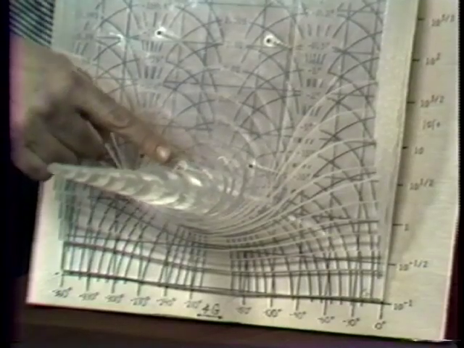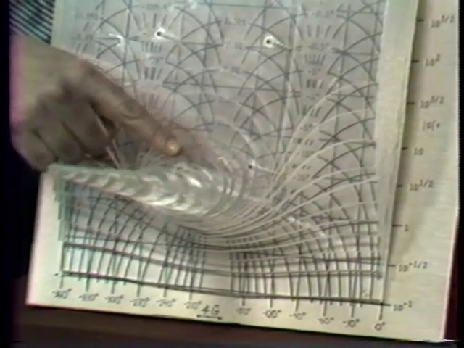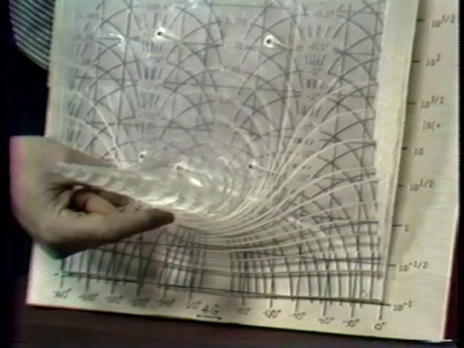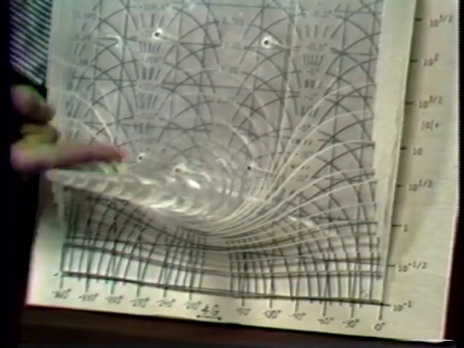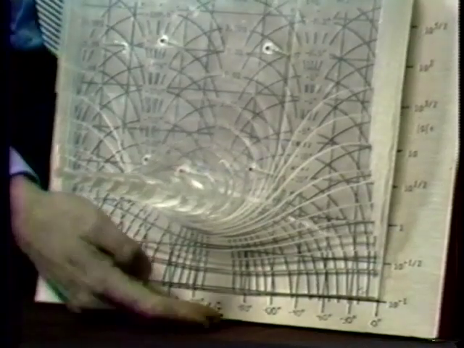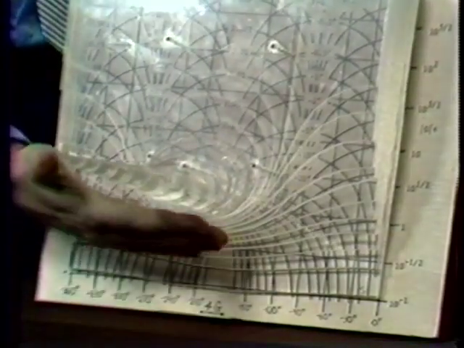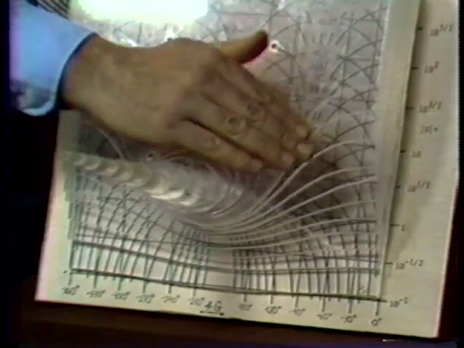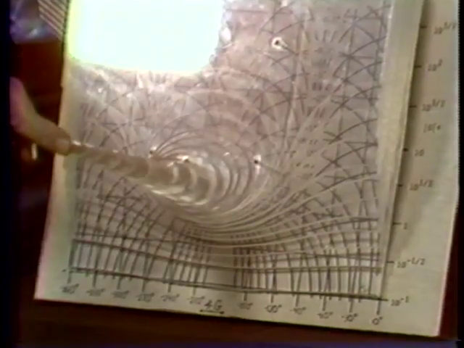And in particular, the behavior that we see is that as we approach the -1 point, as we approach a magnitude of 1 in here, and an angle of -180 degrees right here, the magnitude gets progressively larger. And precisely at the -1 point, of course, the magnitude goes to infinity.